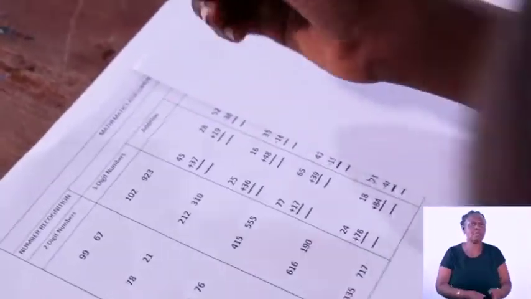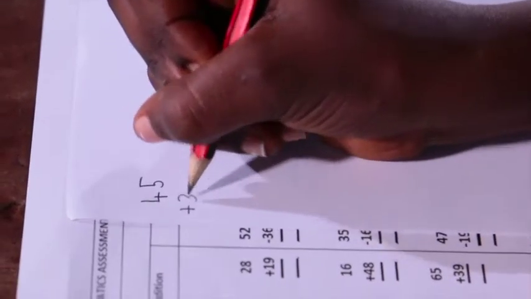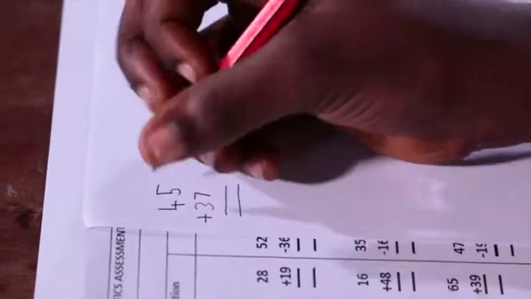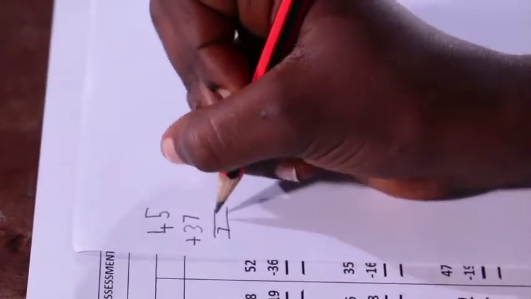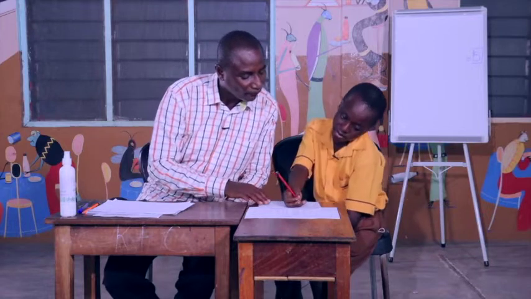So, I'm going to give you a sheet of paper. Okay? Copy any one of them and do it for me. Okay. Copy another one.